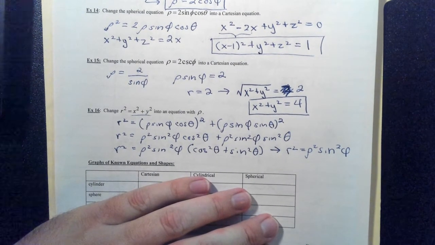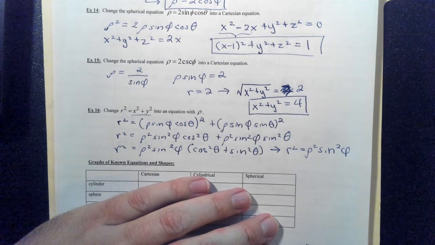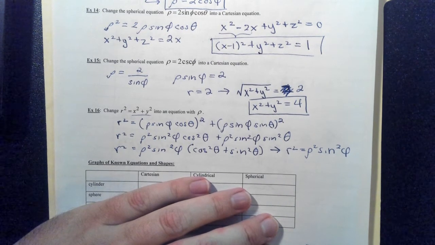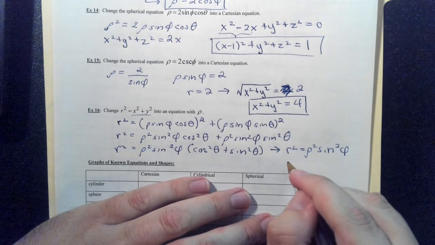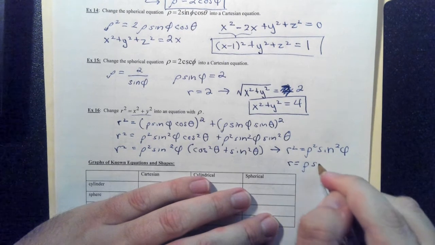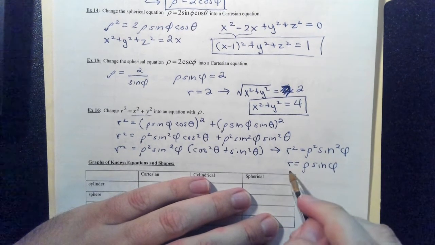Now I can justify square rooting both of those sides because we're using the restrictions that r will always be greater than or equal to 0, as will rho, and phi ranges only from 0 to pi, meaning the sine will always be positive. So it makes sense to remove all the squares here and just say r equals rho sine phi.